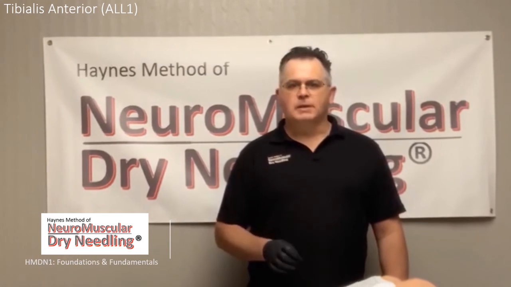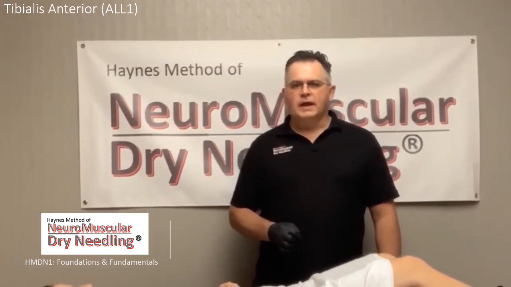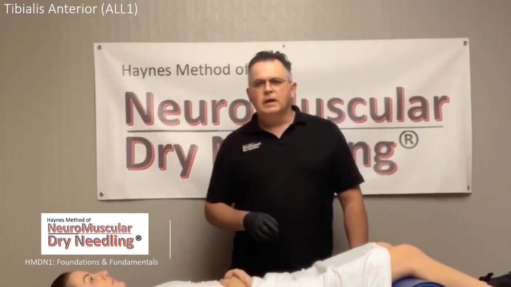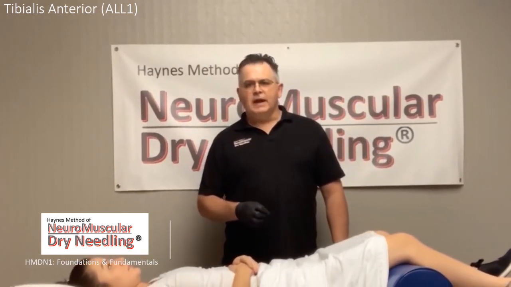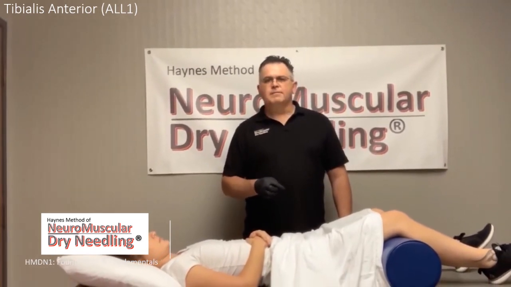For the tibialis anterior, the patient will be in the supine position. Needle length here will be about 30 millimeters with the backdrop onto the tibia. Precautions for the anterior lateral genicular artery, the anterior tibial recurrent artery, the circumflex fibular artery and vein, the anterior tibial artery, the anterior tibial veins, and the deep fibular nerve.